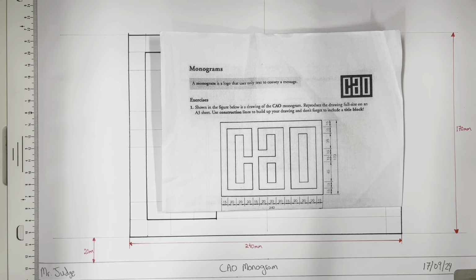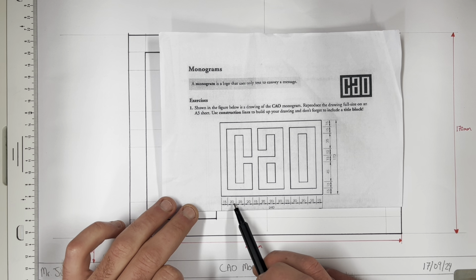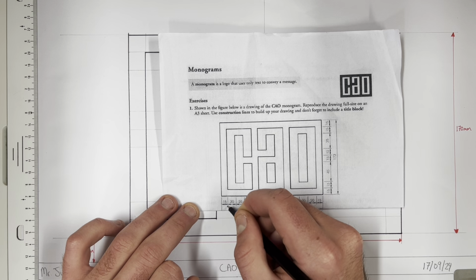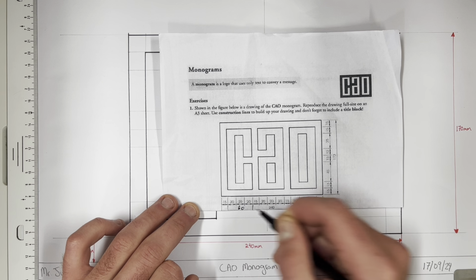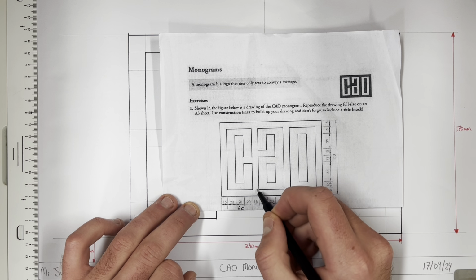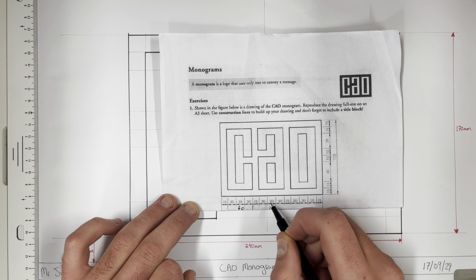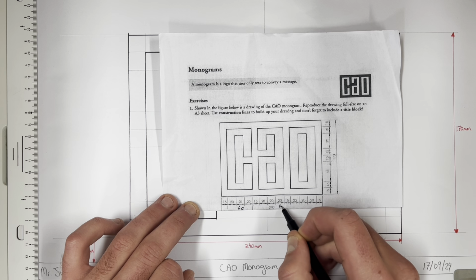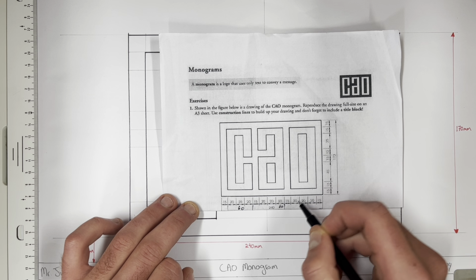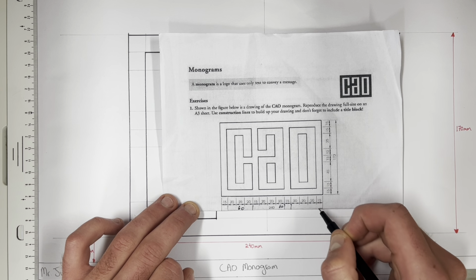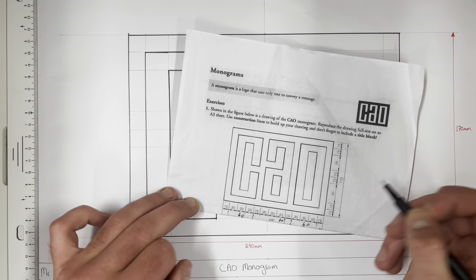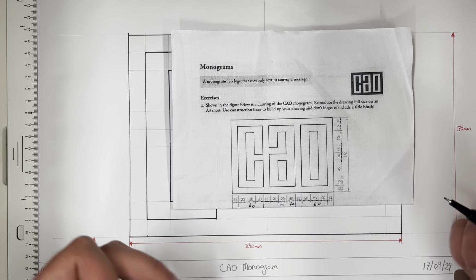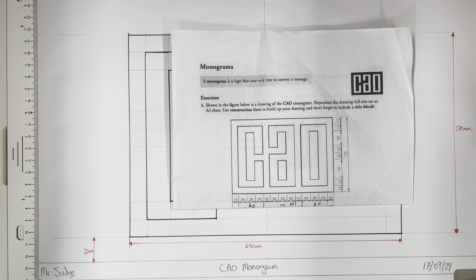You can see there, it goes 15 mil. Then it tells me that the overall width of the C is 60 mil. So C from here to here, 60. Then I have another 15 mil gap between the C and the A. Then the A is also 60, so 20, 40, 60 to there. 15 mil gap, 60 mil, 15 mil gap. So each of your letters is going to be broken down into 3 20s, and then we just need to break down the heights as well.